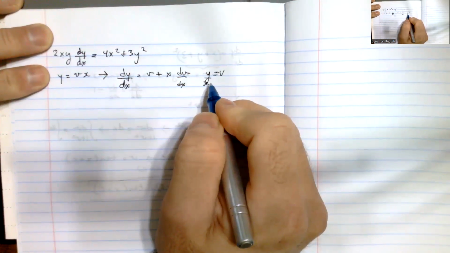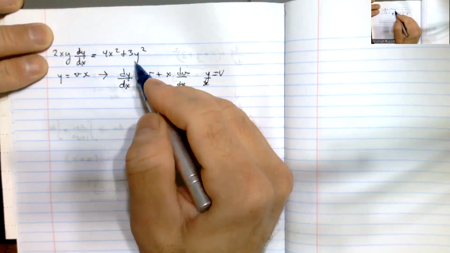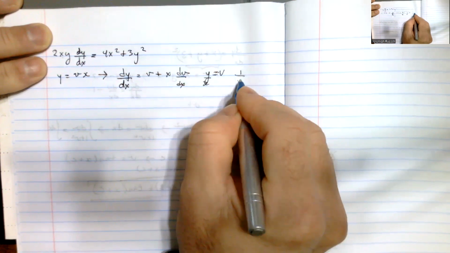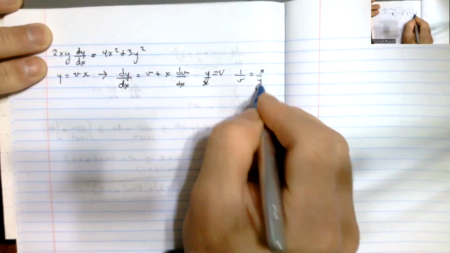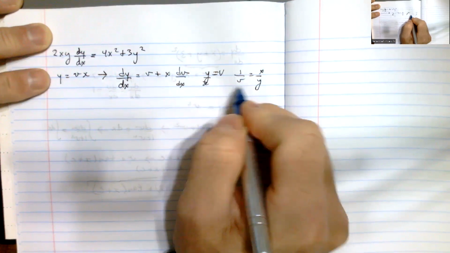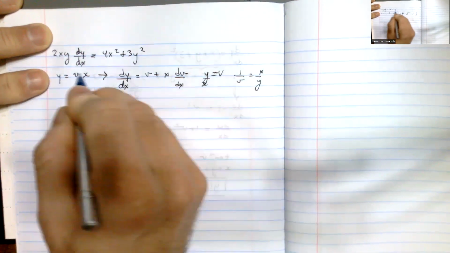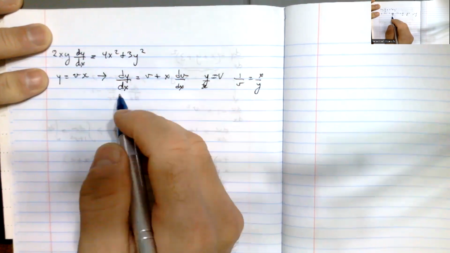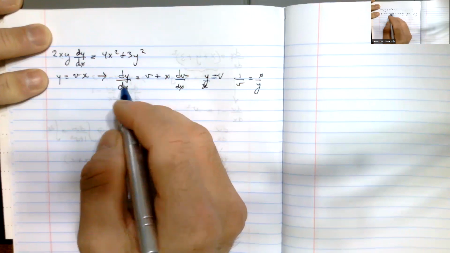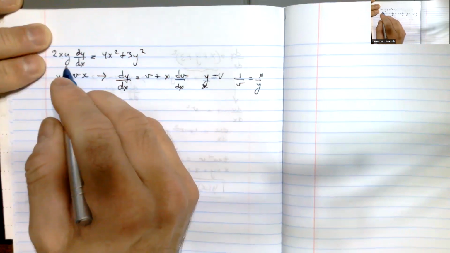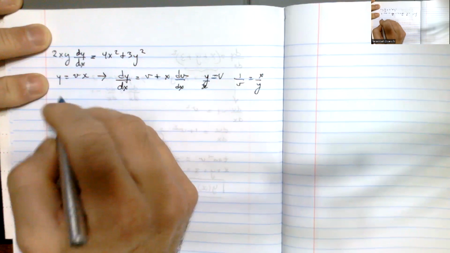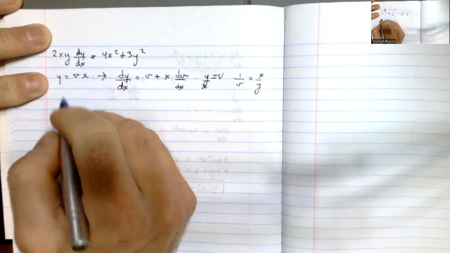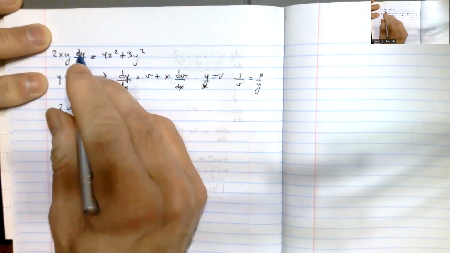And so that allows us to see, as we divide through the terms here, if that allows us to simplify anything. Or another way of saying that is 1 over v is equal to x over y. So these are just different forms to pay attention to, to help you do some of the algebraic manipulations to transform this differential equation into something maybe a little more useful. Okay, so if we plug in our results here, let's see, we have 2xy.